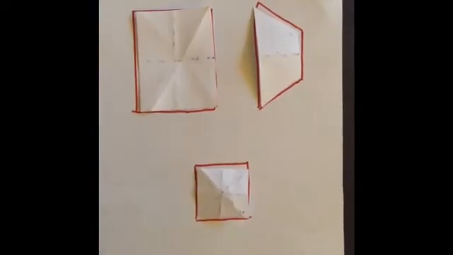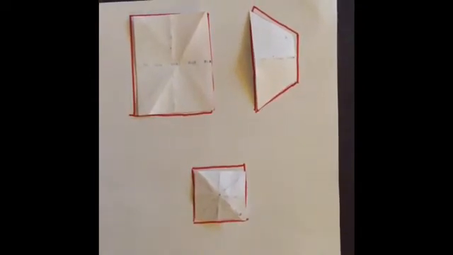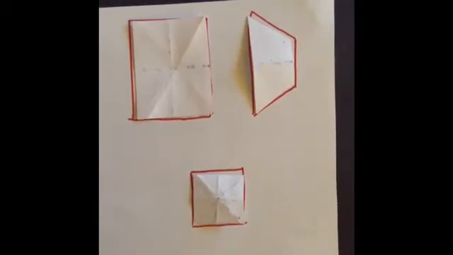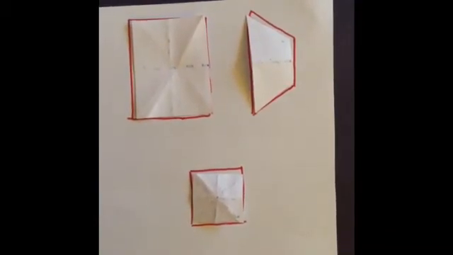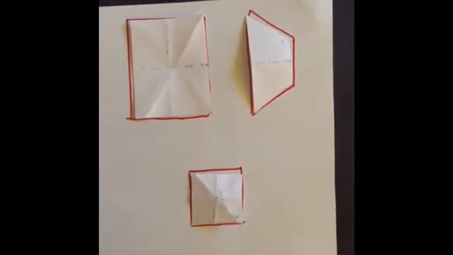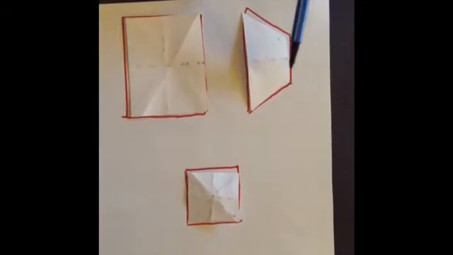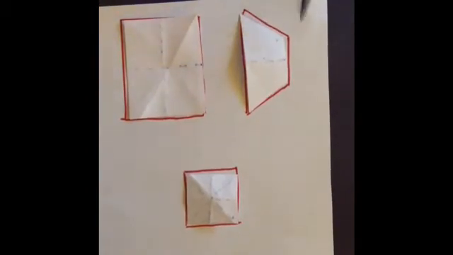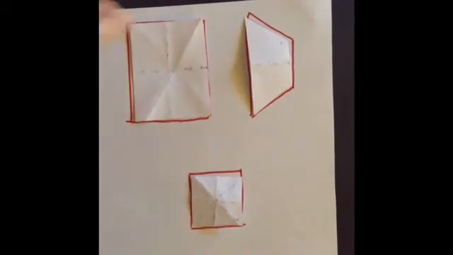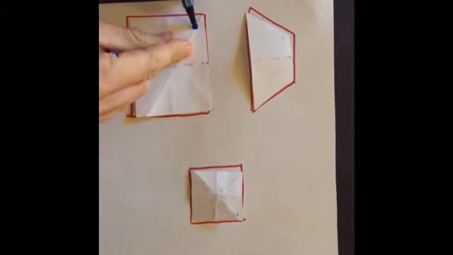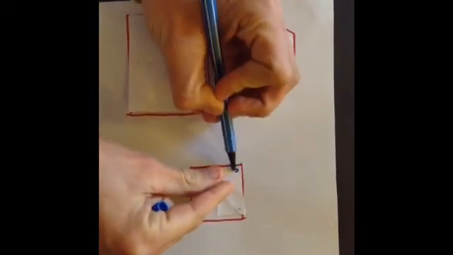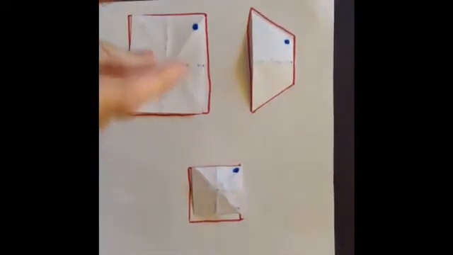Now we're going to look at rotational symmetry. Rotational symmetry is when you rotate a shape either 90 or 180 degrees, either clockwise or anti-clockwise, and it still looks the same. To demonstrate this, we've drawn red lines around the perimeters of the shapes as they now are, and I'm going to draw a blue dot in the top left hand corner of each shape, so when we rotate it we can see where that dot's gone.